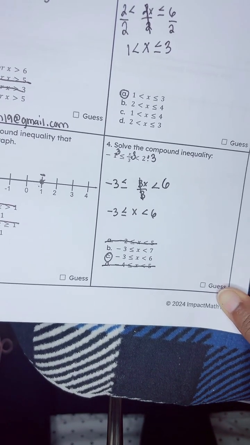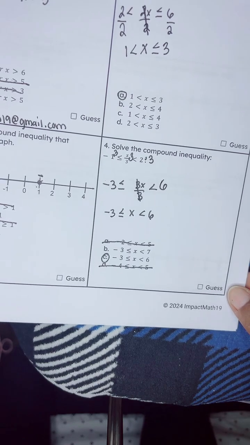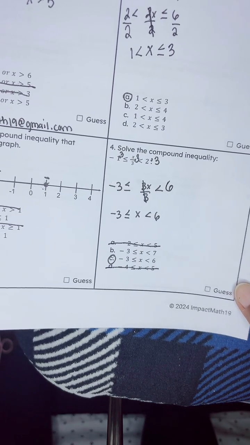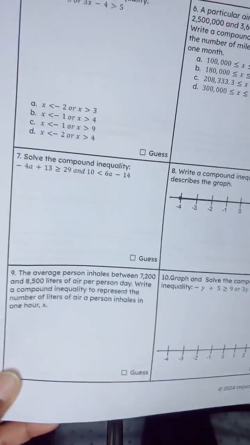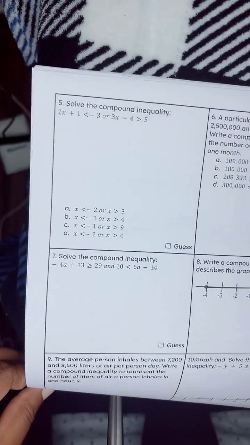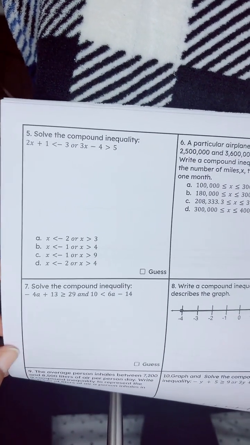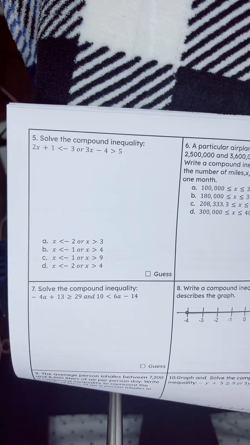Yes, if we divide by a negative, the sign switches. If we multiply by a negative, the sign switches. Yes, they do.